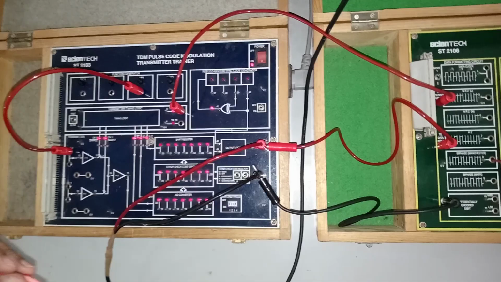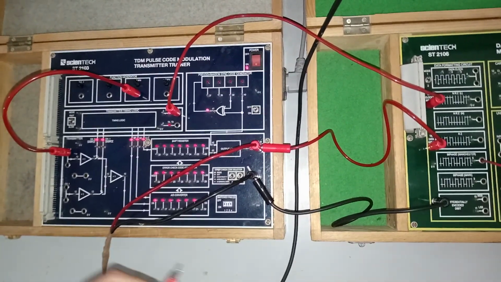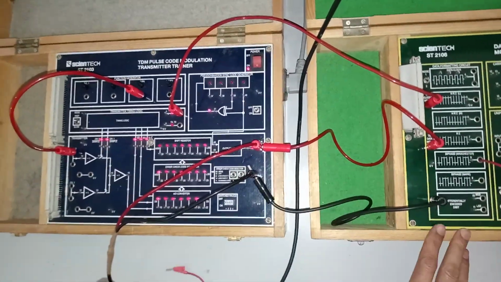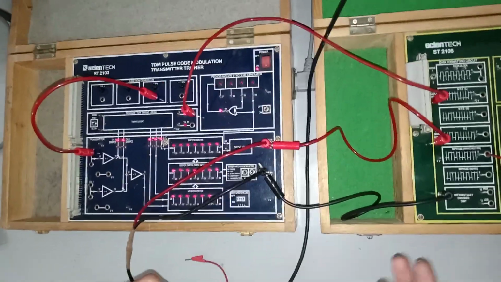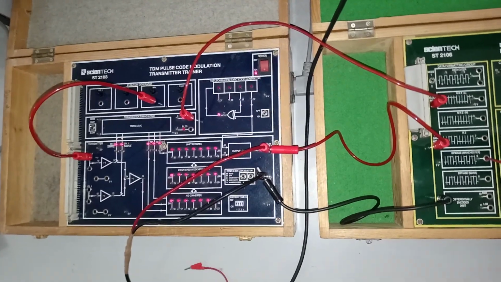We have already explained in an earlier experiment that you require PCM output as the input for line coding, because PCM output is uncoded data. That means we should apply line coding to the PCM output.